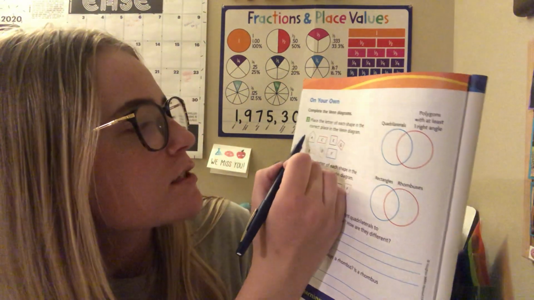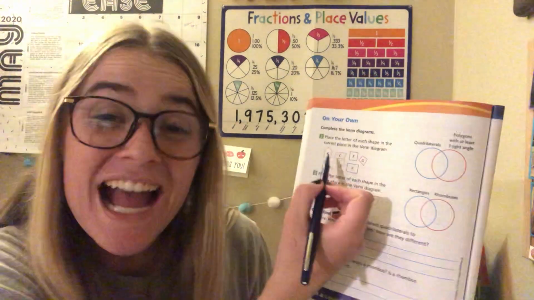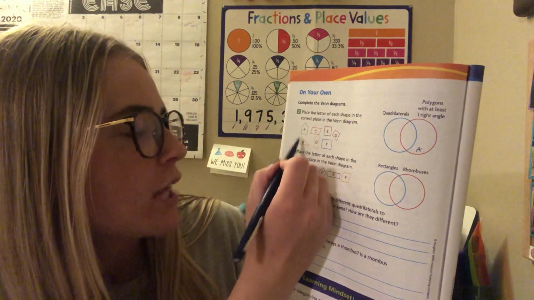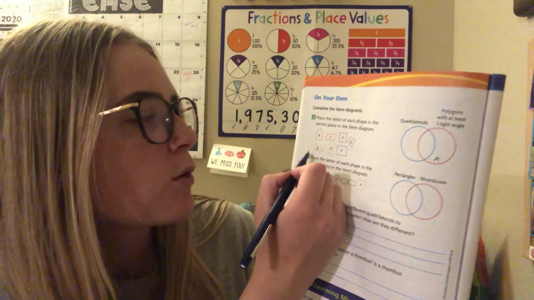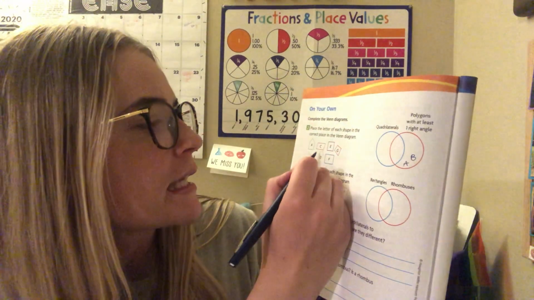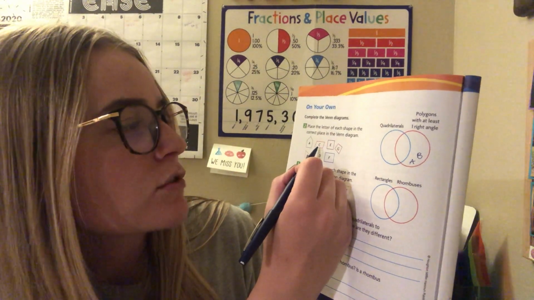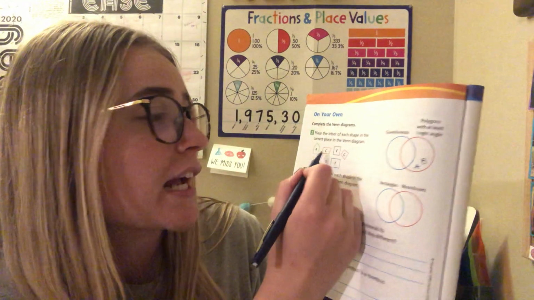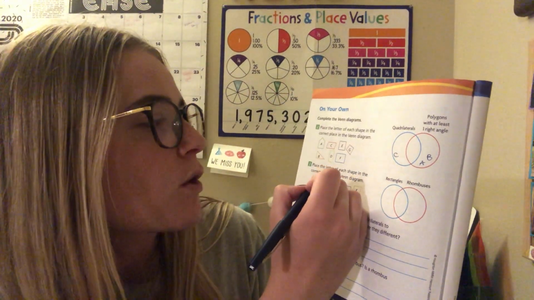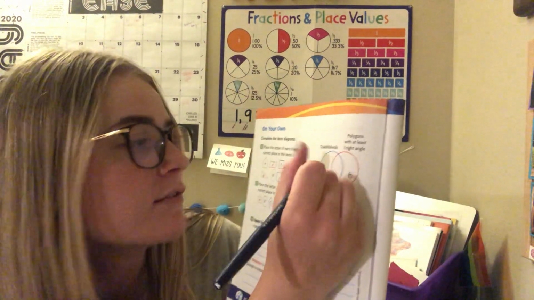Shape A is 1, 2, 3, 4, 5 sides. So not a quadrilateral, but it does have a right angle. So that will go on the right. Shape B, also not a quadrilateral, but it does have 1 right angle, so that goes on the right. C is a quadrilateral, and it does not have 1 right angle, so that's going to go on the left. D is a quadrilateral, and it does not have a right angle, so that's going to go on the left.